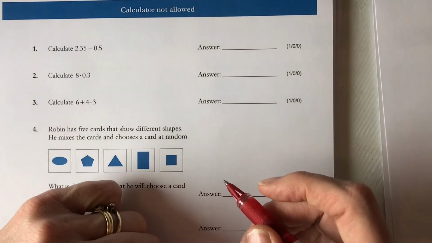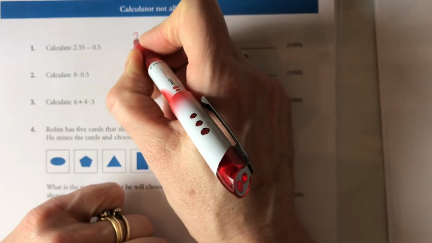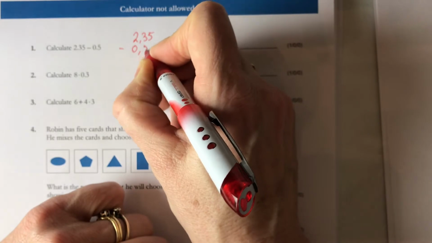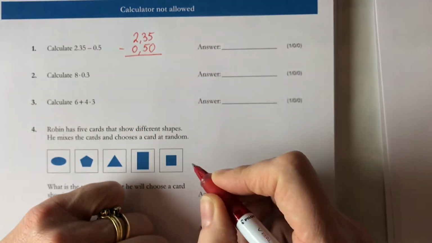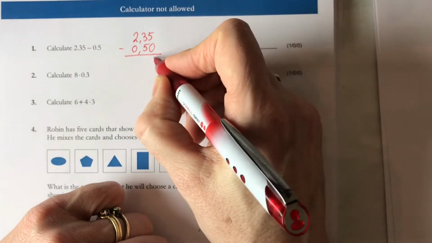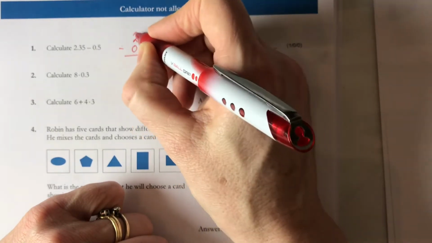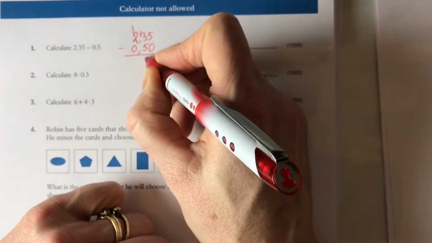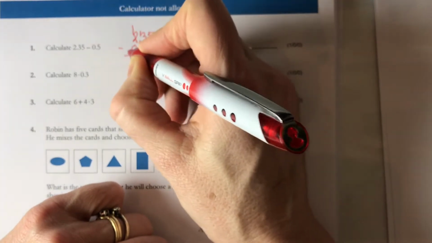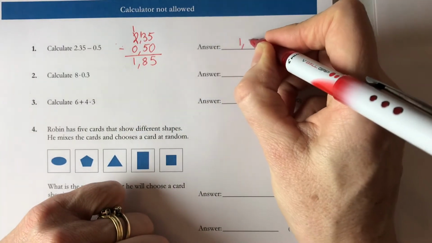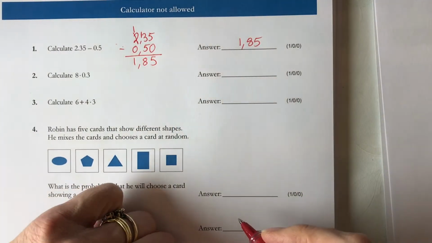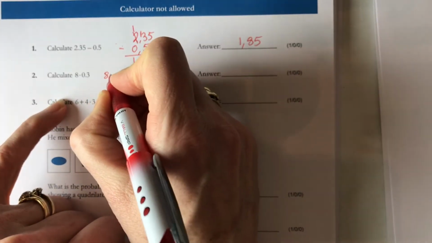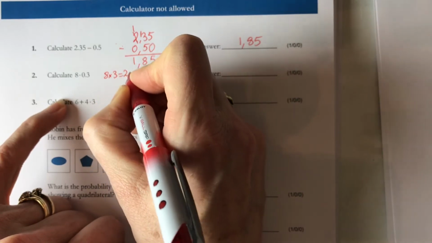You can do this in your head, of course, but let's make sure we don't make any silly mistakes and set it all up nicely with the decimal points under one another and do our subtraction. 5 minus 0 is 5. 3 minus 5 we can't do, so we borrow 1 from the 2, giving us 13 minus 5 to give us 8, and then 1 minus 0 is 1. So here we get 1.85.